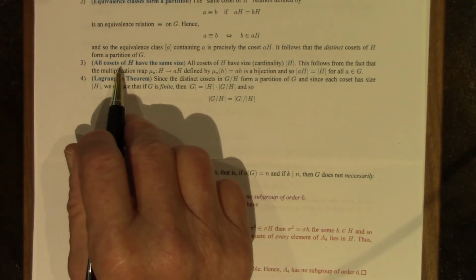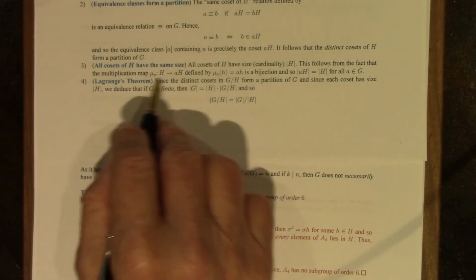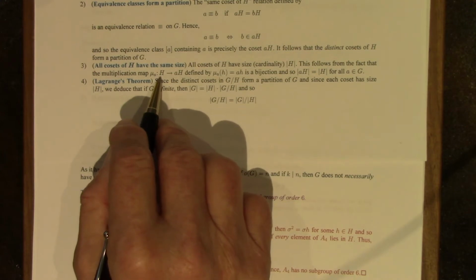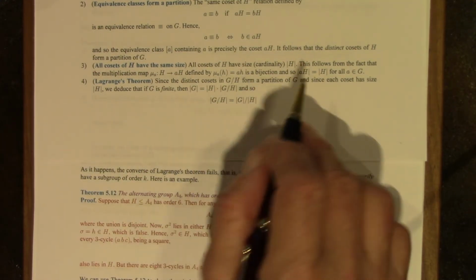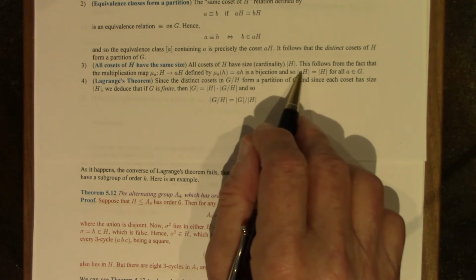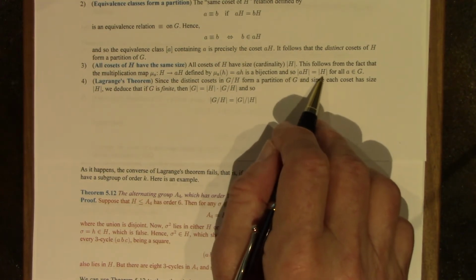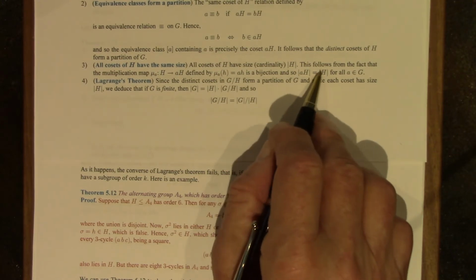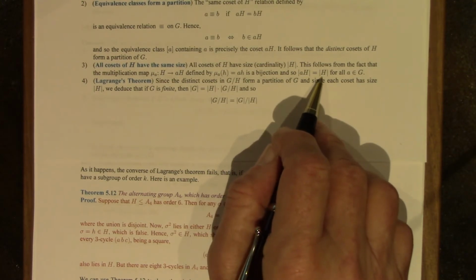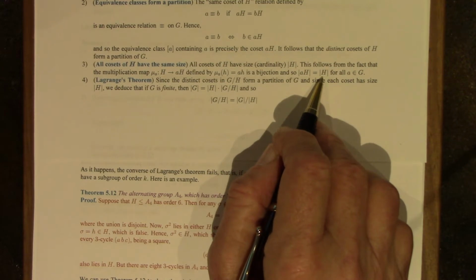All cosets of H have the same size. And this follows from the fact that the multiplication map sending H to AH is a bijection, and so all cosets have the same size as H. This is a coset. This is 1H. Okay, so H itself is a coset.